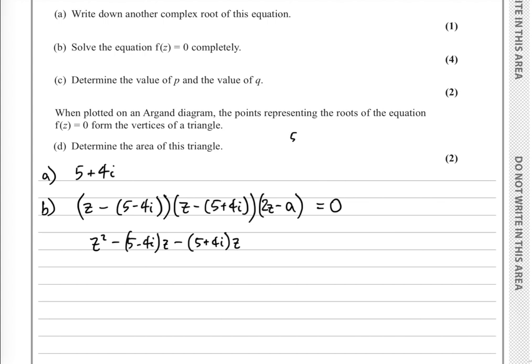To avoid silly mistakes, I'll do that up here. 5 plus 4i gives me 25. Minus 20i plus 20i disappears. And then minus 16i squared becomes plus 16. Gives me a 41. And that's just these two brackets multiplied.